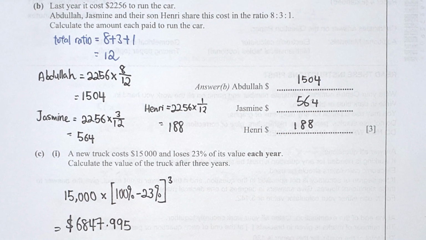For section B, last year it cost 2,256, being broken down to the ratio 8, 3 and 1. So calculate each amount paid to run the car. The total ratio here is 8 plus 3 plus 1, and you will get your final result as 12. So Abdullah equals 2,256 times 8 divided by 12, and you will get 1,504.